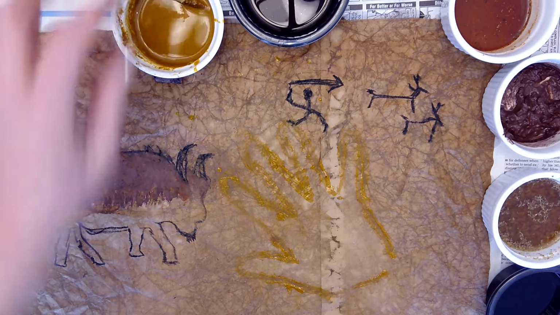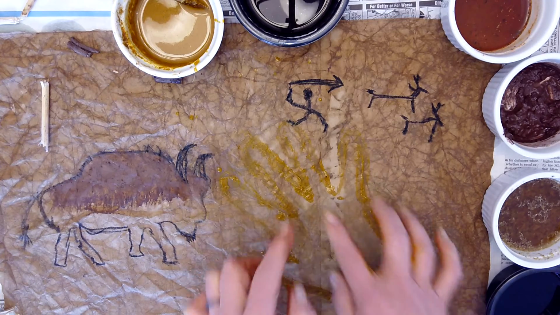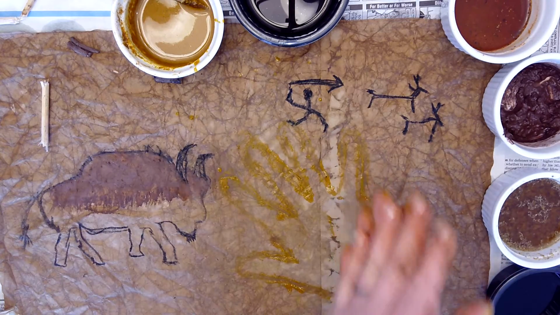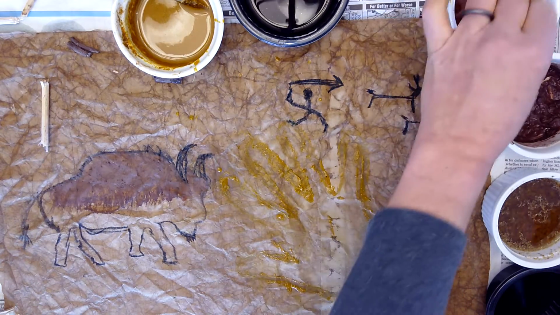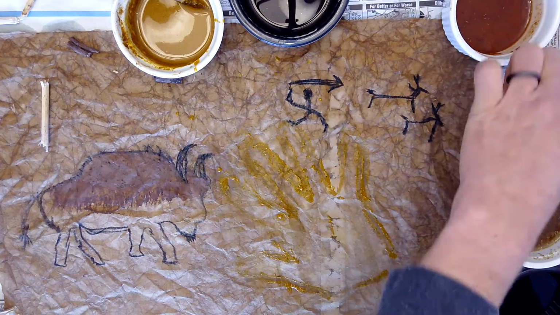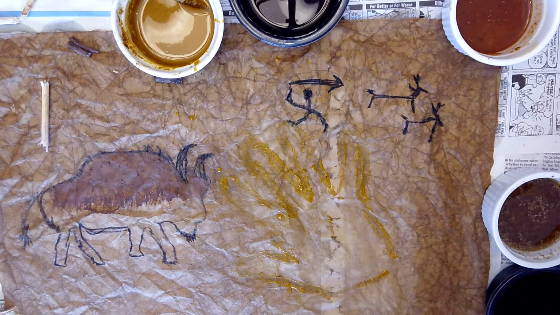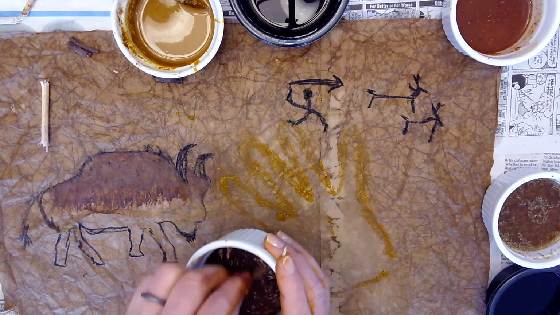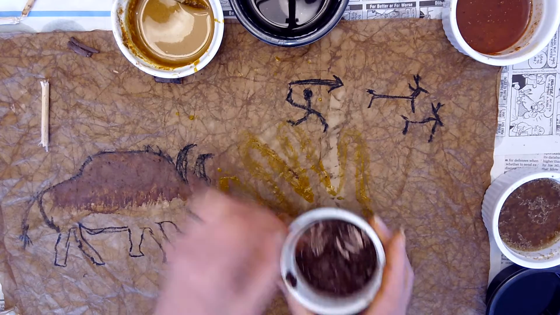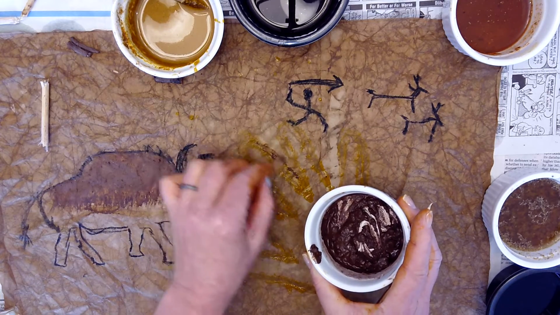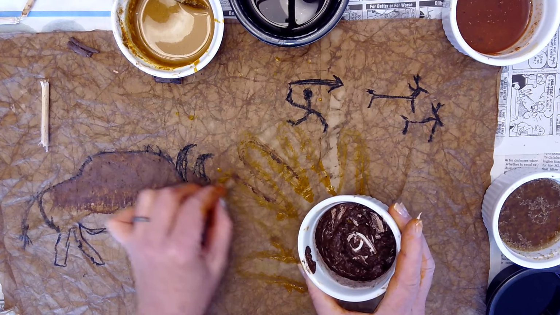I'm going to not color inside so that it looks like a stencil, but your hands are going to get really dirty. So make sure that you have a cloth nearby or wait till the very end and then you can wash up. I'm going to just highlight this a little bit with some of this deep orange soil mixture, this dirt.